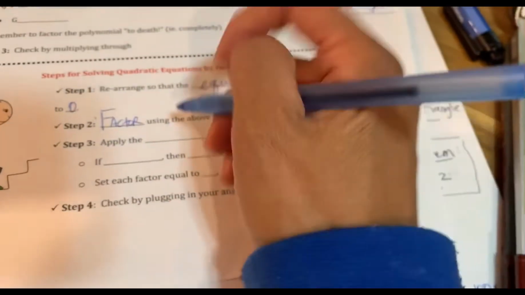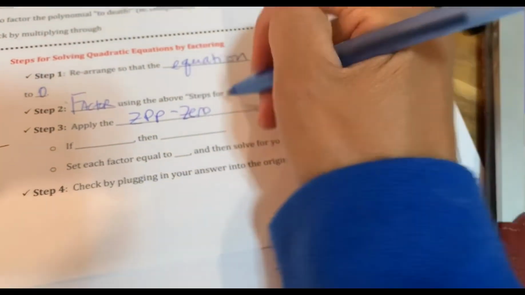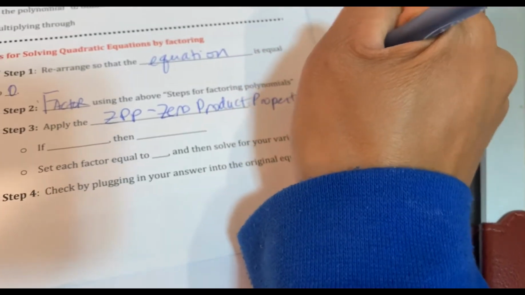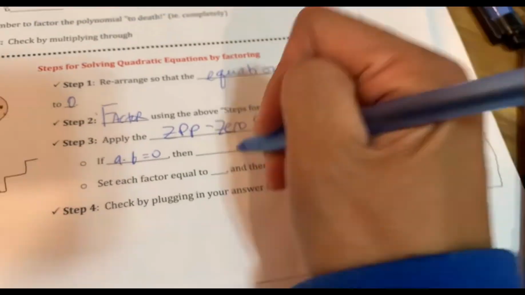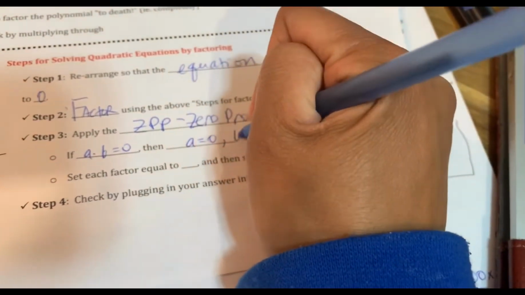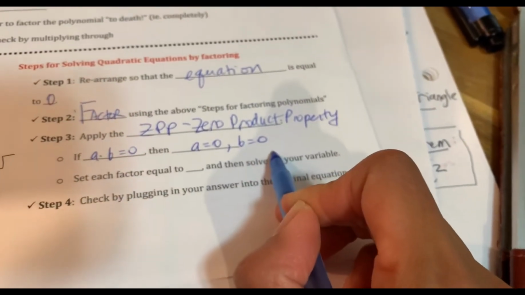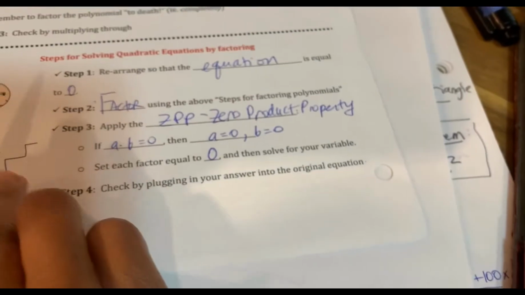What do I do after that? Well, step 3, apply the ZPP, yeah, you know me. In other words, zero product property. So the zero product property says that if A times B is equal to 0, then the factors must also equal 0 as well. Then A must equal 0 or B is equal to 0. In other words, set each factor equal to 0 and then solve for your variable.